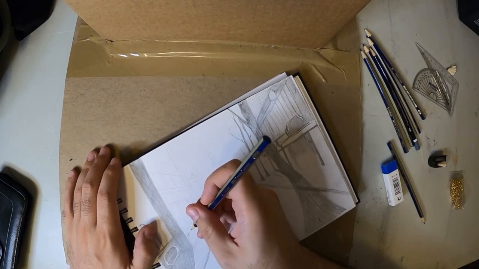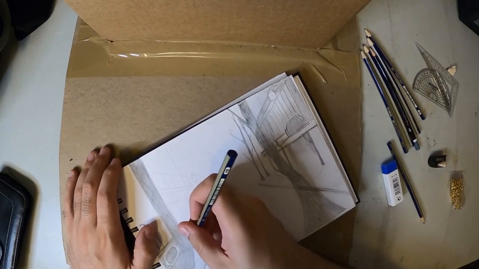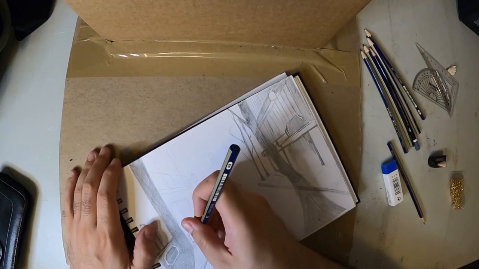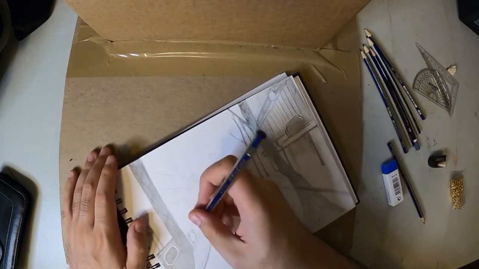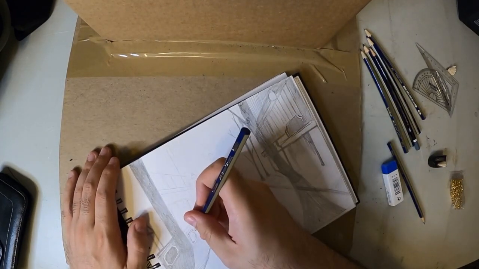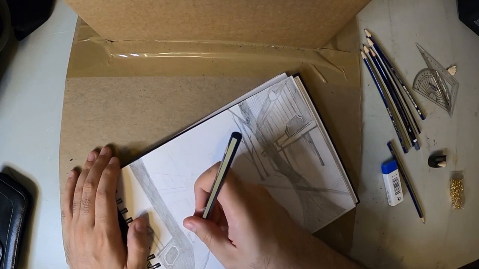Yeah, just have a few more little designs here and there onto the side of the building. Again, this might not be exactly what was in the reference, but this is what I see, so.